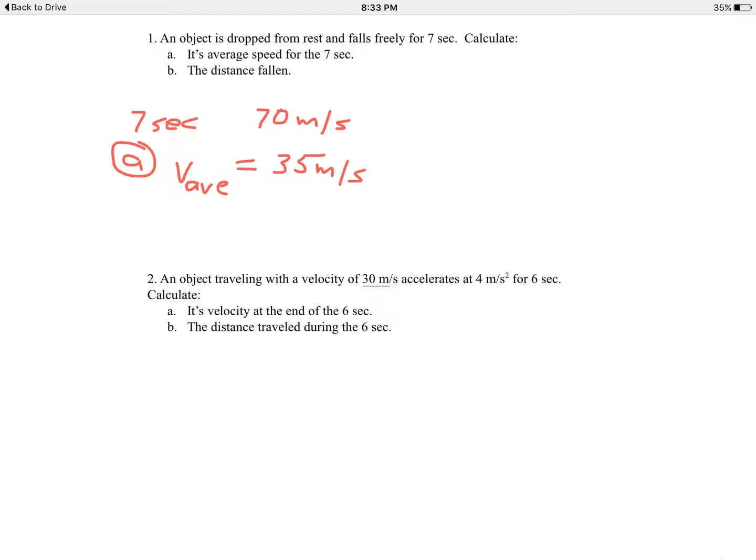Now, part B, I am going to do this two different ways. If you look back at those equations, the one in particular that's the newest, d, or displacement or distance, equals 1/2 at squared, if you start from rest. Is this object starting from rest? And yes, it is starting from rest. Therefore, we can use that equation.